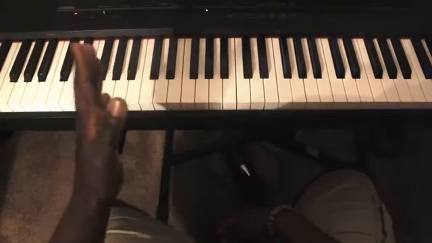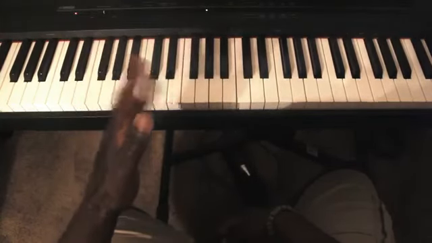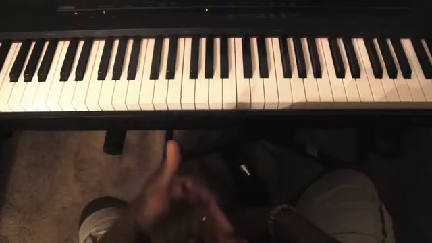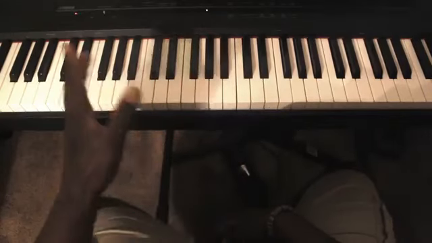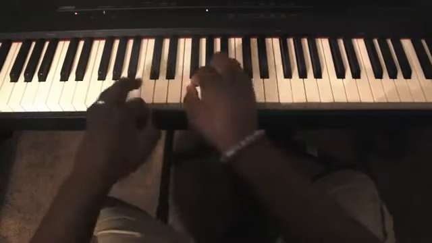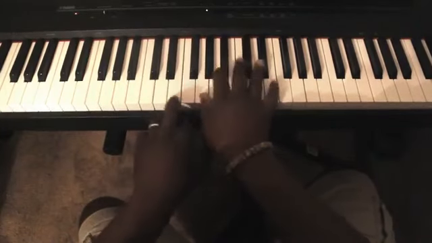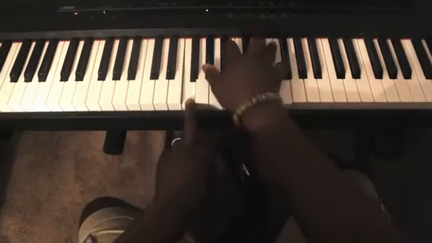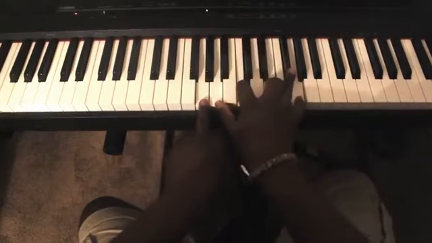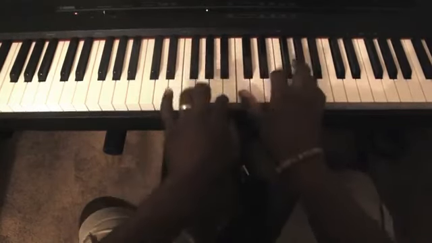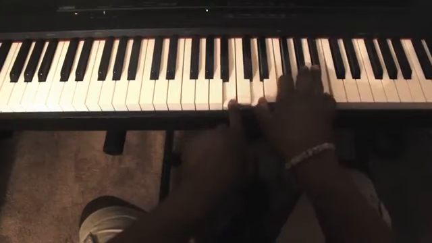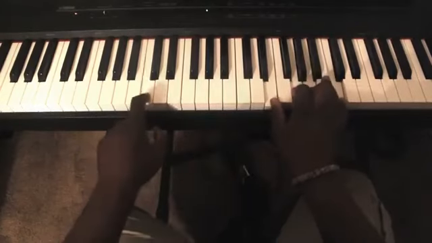As you know, that's the scale that I've been using to show you the Barry Harris scale of chords. And like I said, how you harmonize that is you have a C6, D diminished, C6, D diminished, C6, D diminished, C6, D diminished, back to C6.